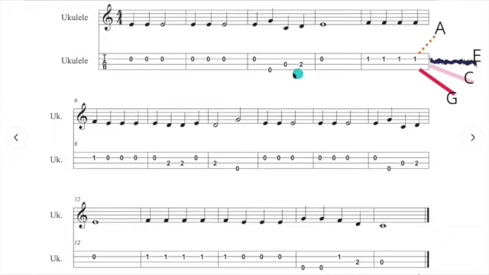So this is on the C string, 2nd fret. And then E string open. So that sounds like E, G, C, D, open, open, open, 2, open, 2, 3, 4.